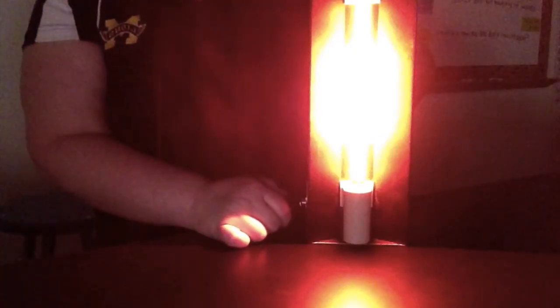All right, in this segment, we're going to take a look at spectral tubes, and we're going to see different elements as their electrons are excited, what colors they will emit. So we're going to start with neon. So as we turn it on, our first element is going to be neon. So as you can see, it's turning a bright orange.